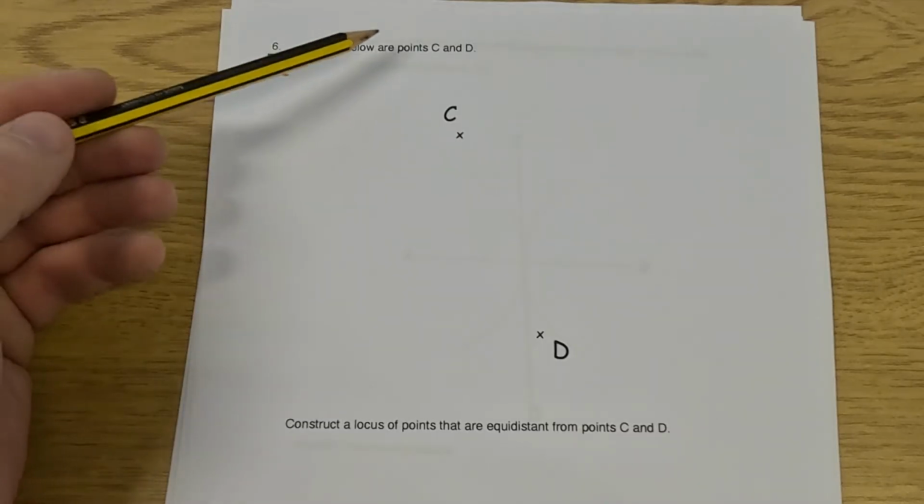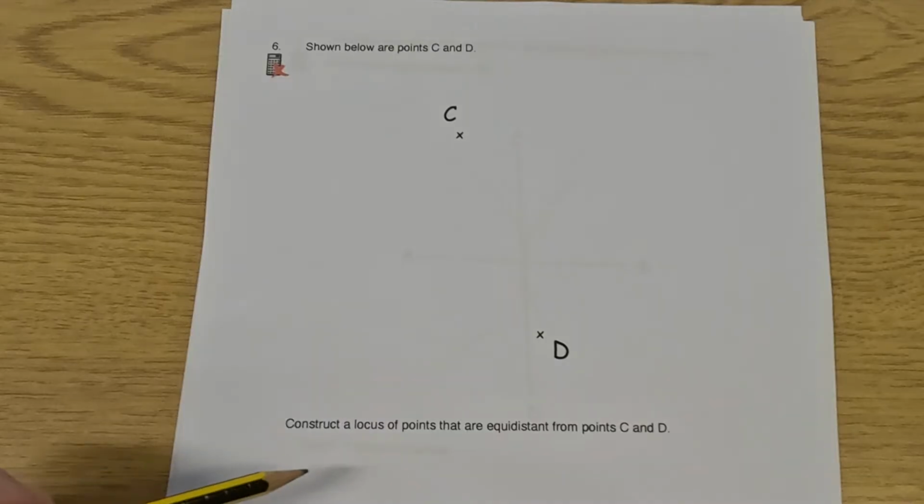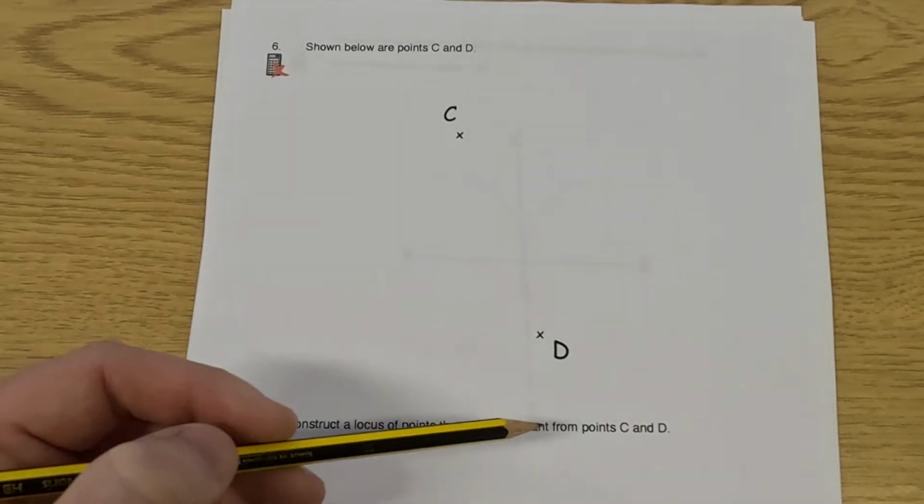So question number 6 says, shown below are points C and D. So we've got these 2 points C and D, and we've been asked to construct the locus of points that are equidistant from the points C and D.